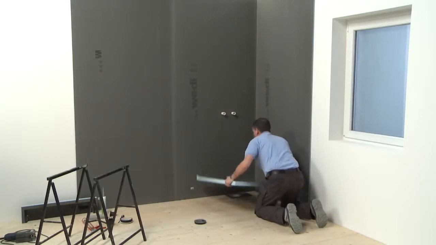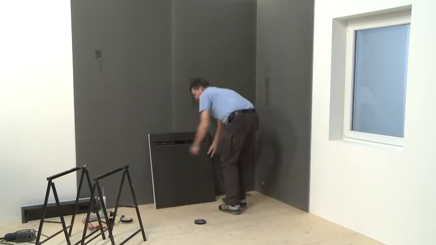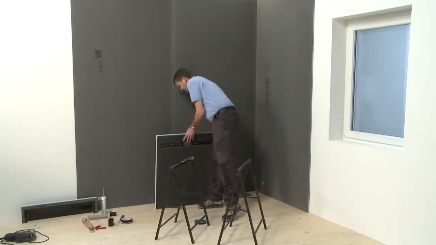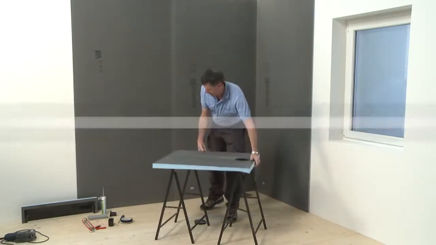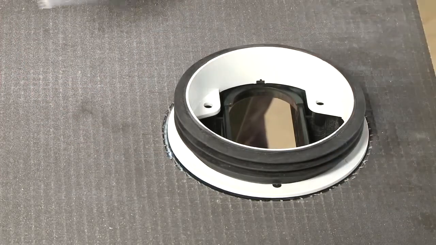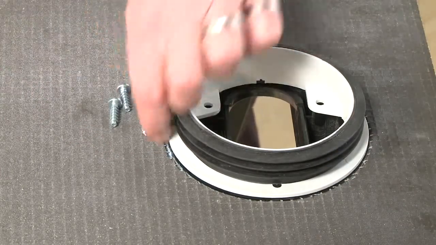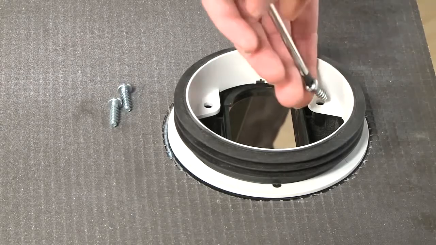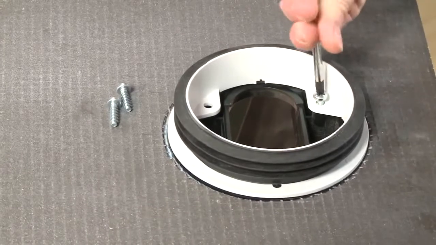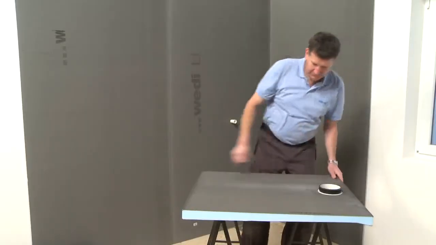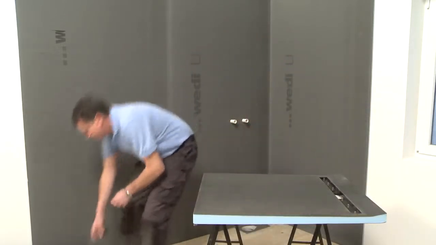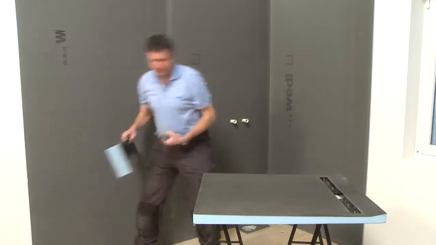The Riolito Discreto element can be pre-assembled at a comfortable working height. To do this, prop up the Riolito floor element, apply the sealing ring on the rear side and fasten in place using the screws provided and a screwdriver. Then turn the element over so that the side which is to be tiled later on is facing upwards. Now the Riolito Discreto element can be mounted.